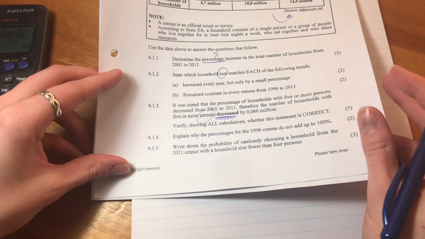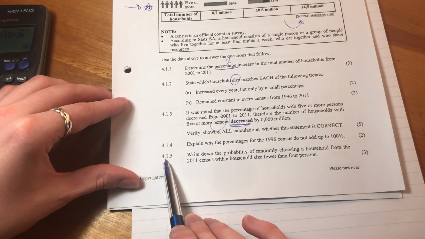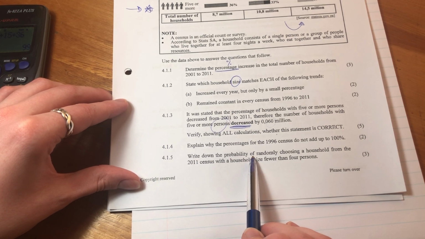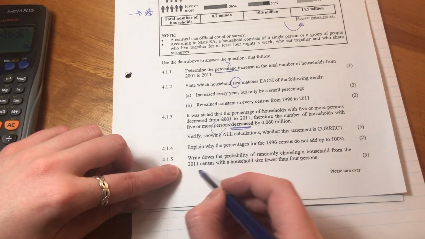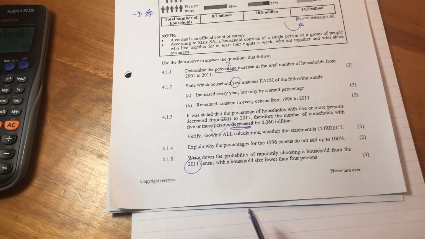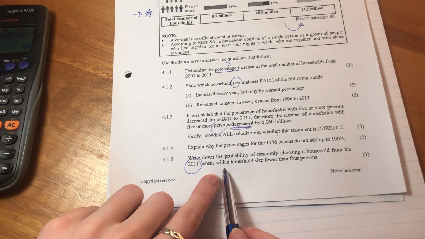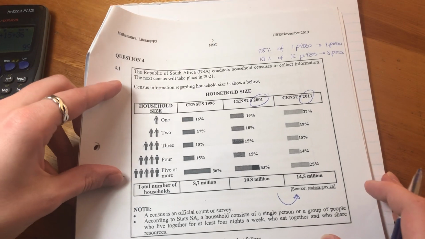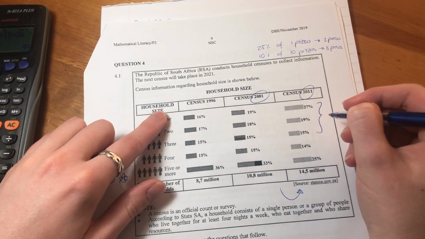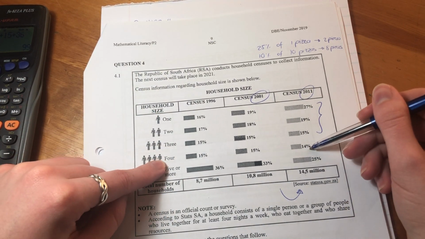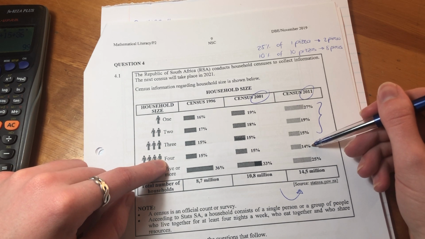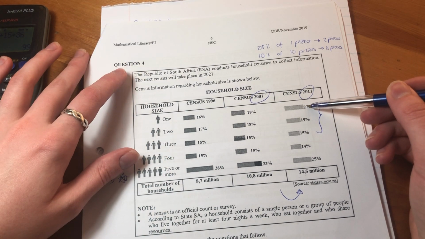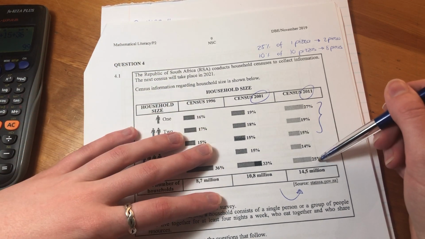Now, let's move on to the last question of question 4.1, and that is 4.1.5, and it says, write down the probability of randomly choosing a household from the 2011 census, important, with a household size fewer than 4 persons, okay? So it basically wants these guys, 1 to 3, because that's fewer than 4, right? So we can't include 4 because 4 is not fewer than 4. It's equal to 4, okay? And remember, with probabilities, it adds up to 100%, okay?